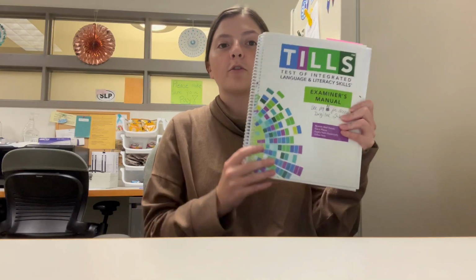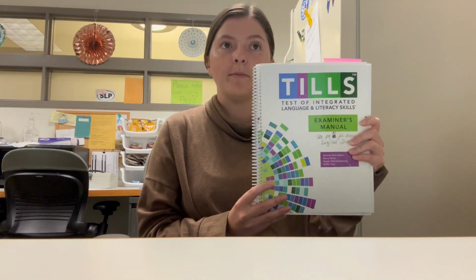So how do you use this assessment? First, you're going to read through the examiner's manual thoroughly. This is going to give you a lot of information about who the test is for, what it assesses, and how to score it. It will also have a list of test materials that you will use. Reading through the manual is another way to ensure you're keeping the test standardized and administering it correctly.